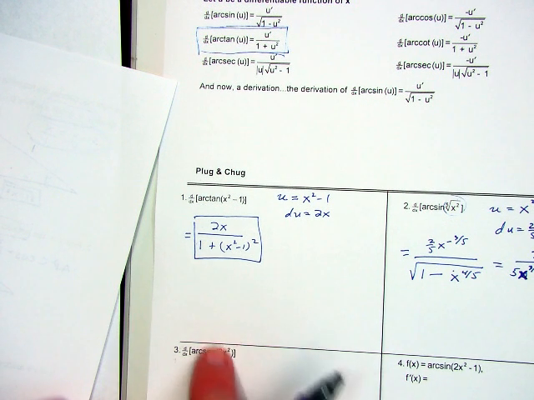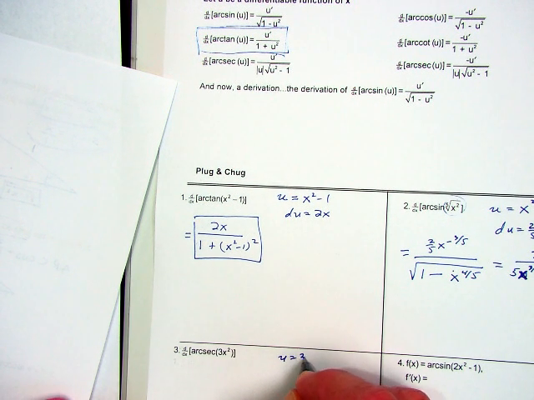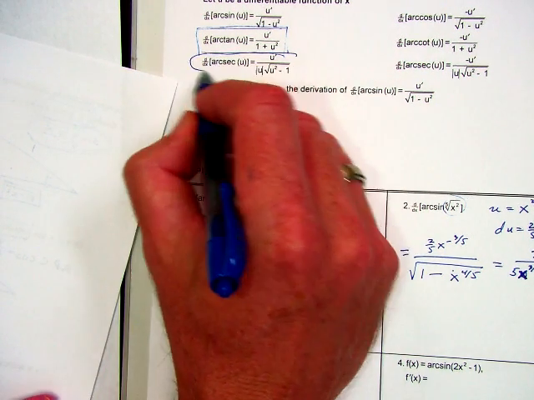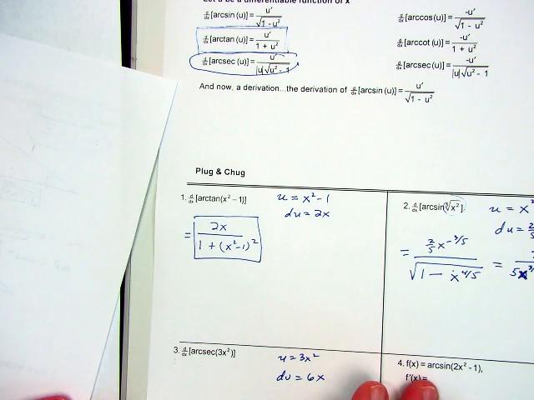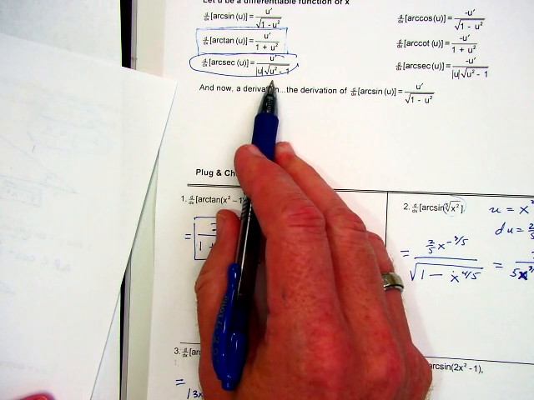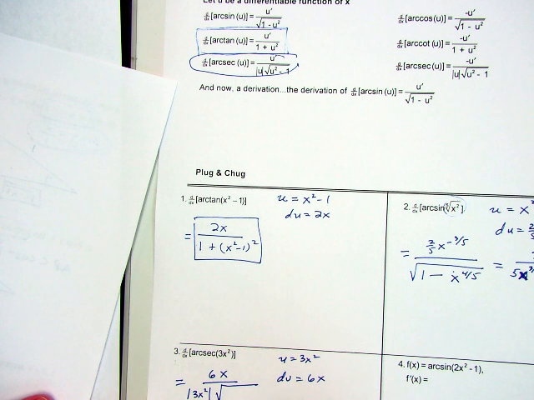So in this case, what is our argument? Our argument is 3x squared. What's its derivative? It's 6x. Okay, so for the arcsecant, I'm just going to plug it into that formula. Okay, and what is that? Well, for the arcsecant, u prime goes up top. So this is equal to 6x, and the bottom is the absolute value of u, which is 3x squared, and then it's the square root of 9x to the 4th minus 1.